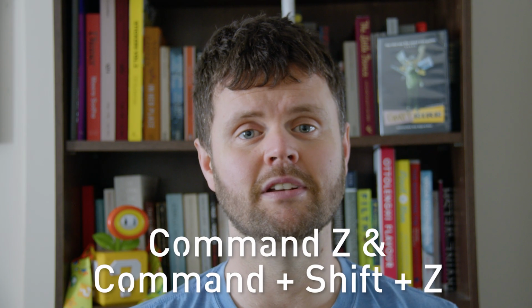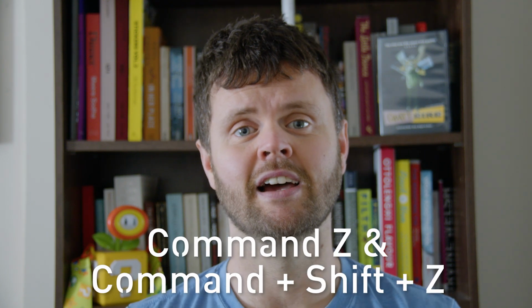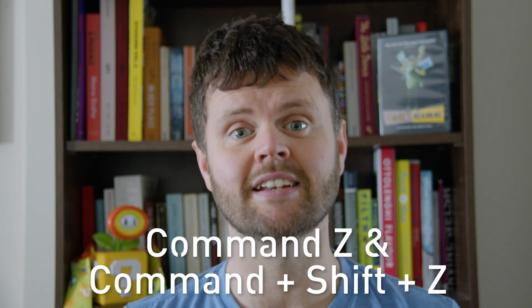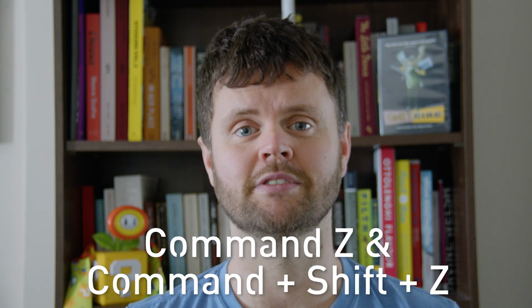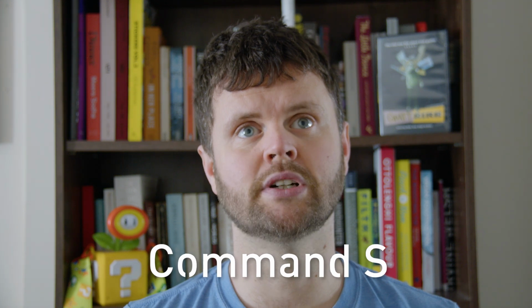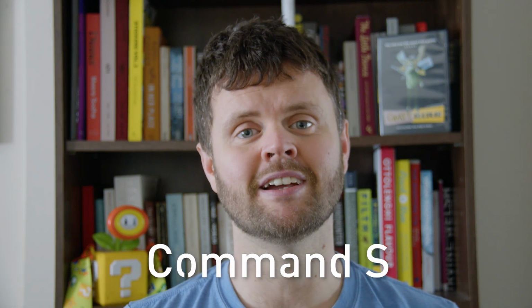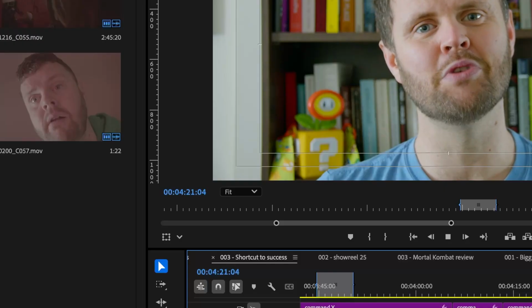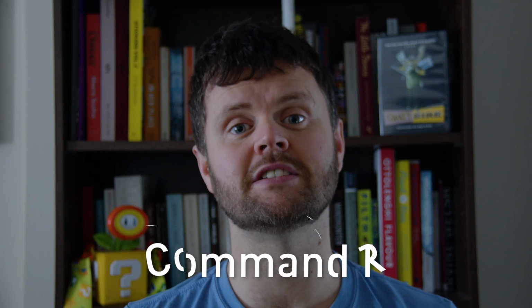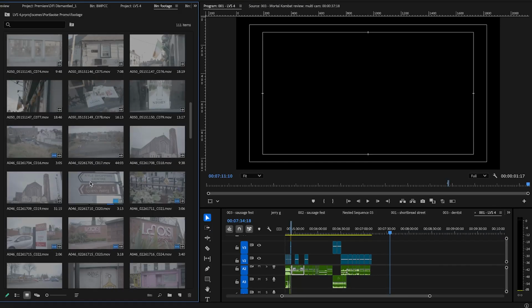Command Z, probably one of the most used commands, undo, but then Command Shift Z is redo, also quite helpful. This one is a very good habit to have, Command S, because Premiere does go through periods of cancelling on its own, just quitting. Command R is if you want to change the speed of a clip.